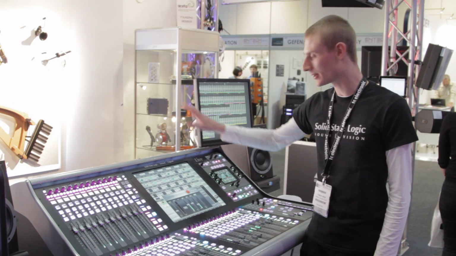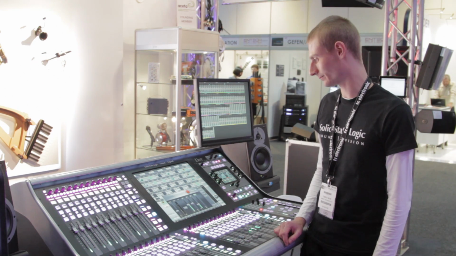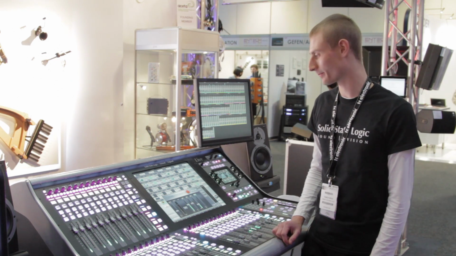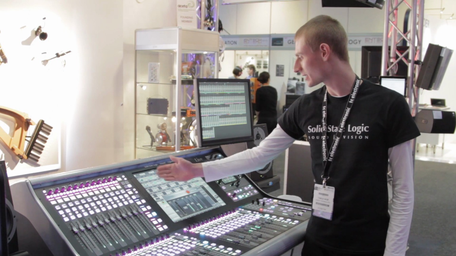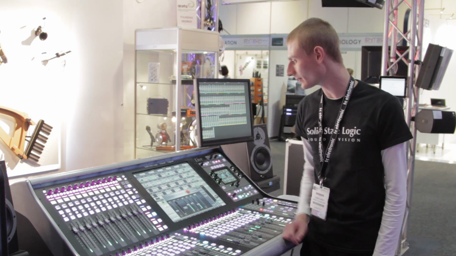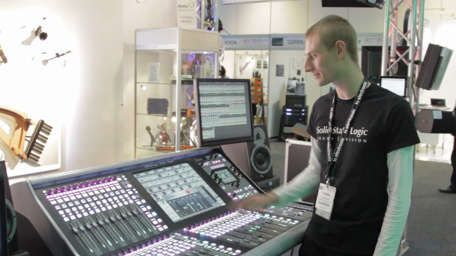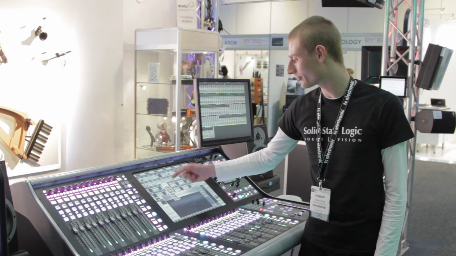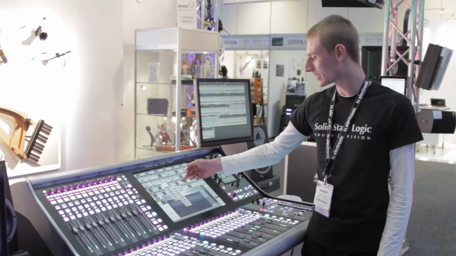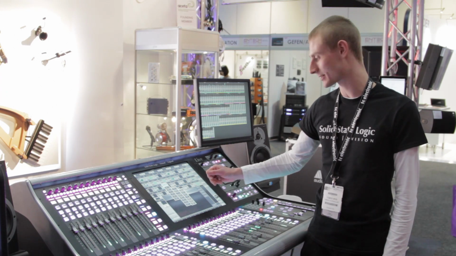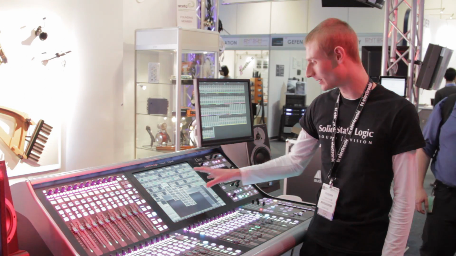Then we have our 2 insert points down here. So we can use either an external effects unit to route into that, or we can use our built-in effects rack. This has 6 racks available, each of which has 16 slots, so up to 96 slots available, depending on the effects types used. We have a wide range of effects available: single and multi-tap delay, various dynamics options, things like the SSL bus compressor, the Listen mic compressor, all built in.